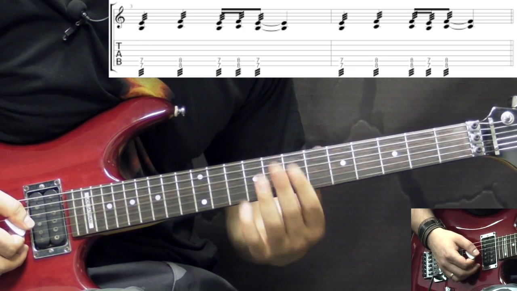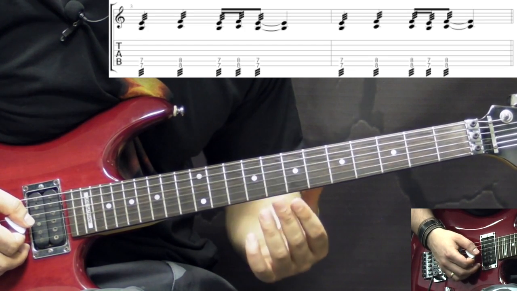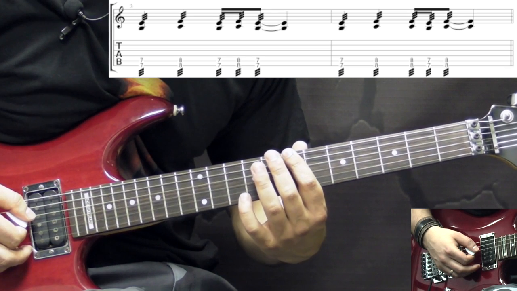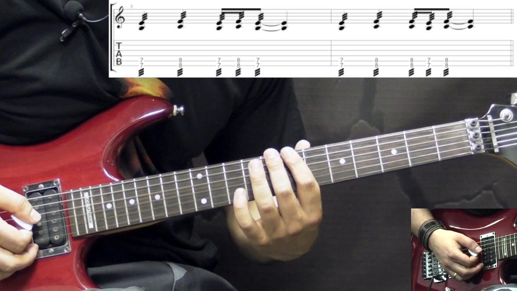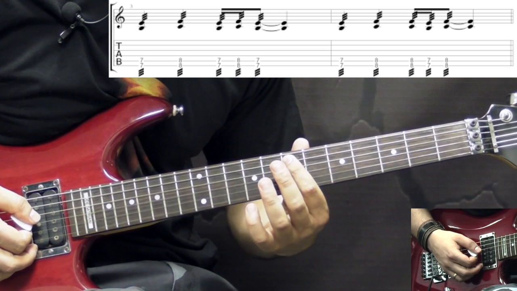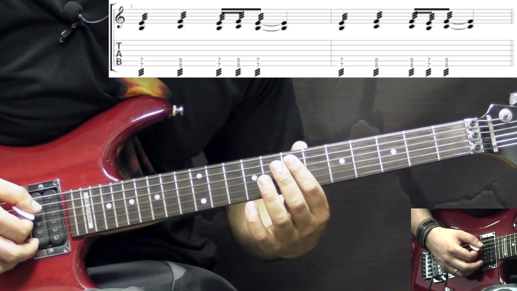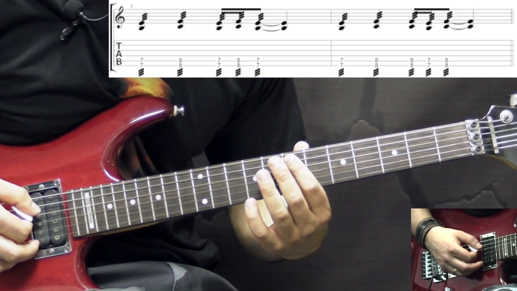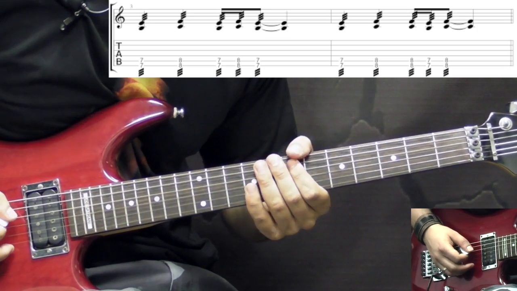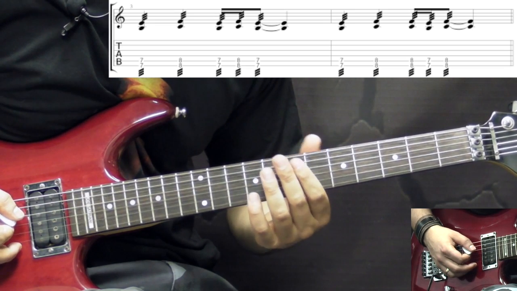actually the guitars are playing on the low E string between the 7th and 8th fret, but there is another guitar, the second guitar, which is playing on the A string going between 7 and 8, in exactly the same rhythm.